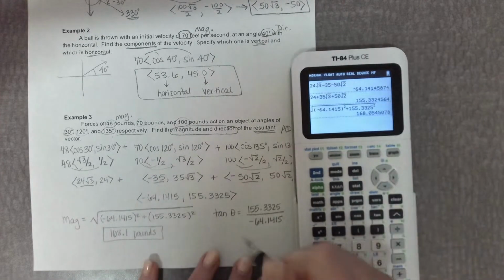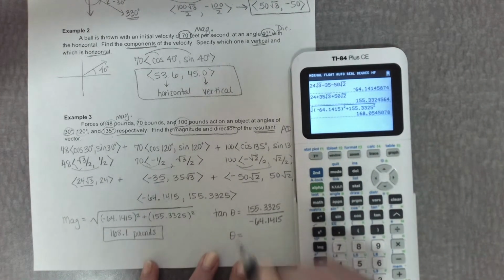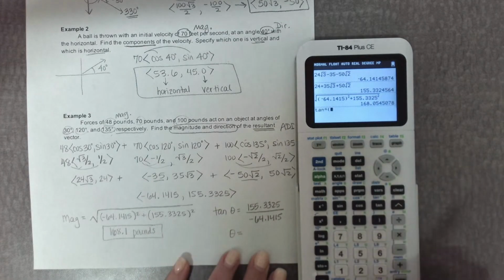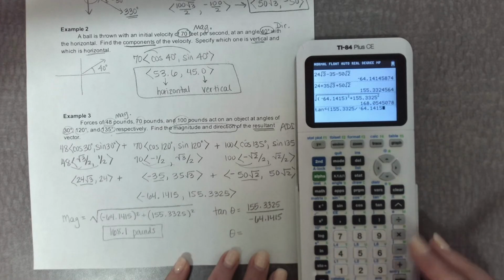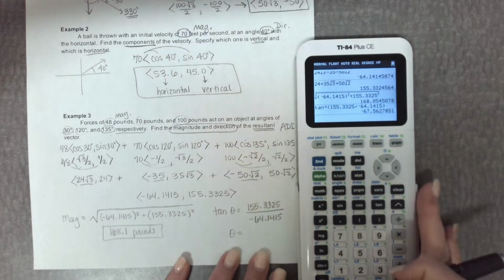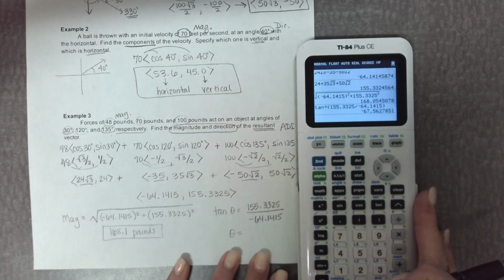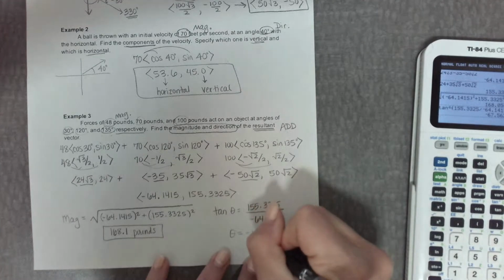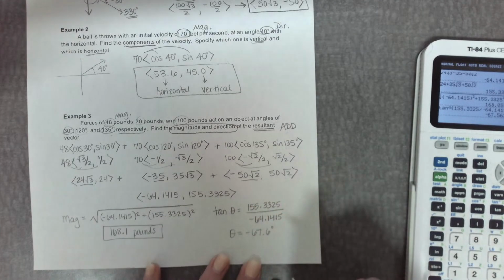This is where we type tan inverse, remember. Anytime you're finding an angle, it's tan inverse. So second tan, 155.3325 divided by negative 64.1415. Close off the parenthesis. My calculator is giving me negative 67.6 degrees.